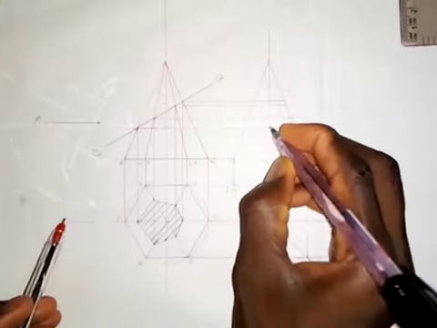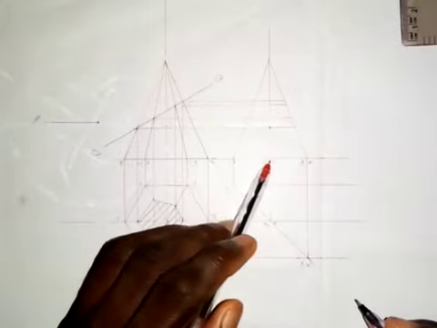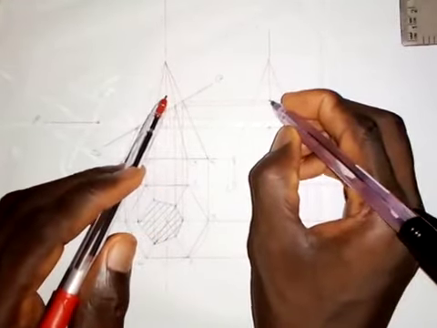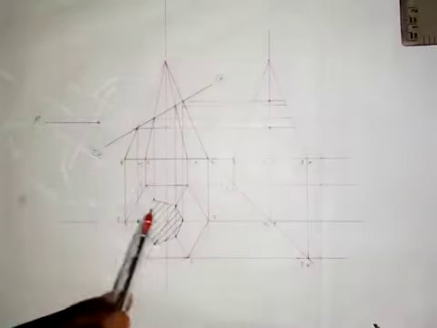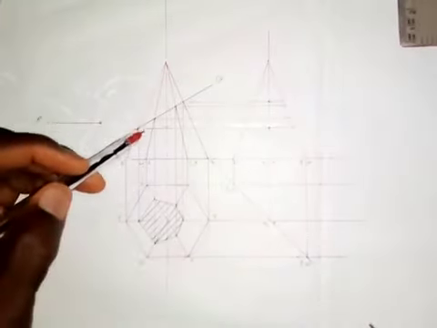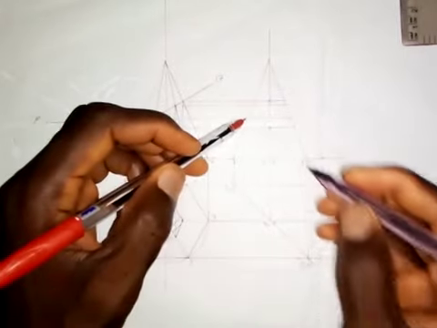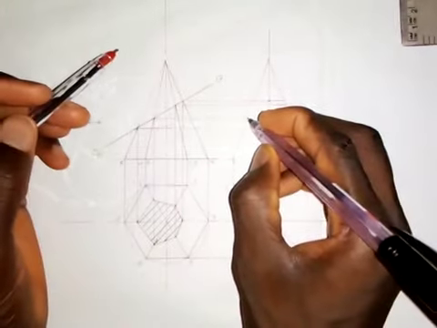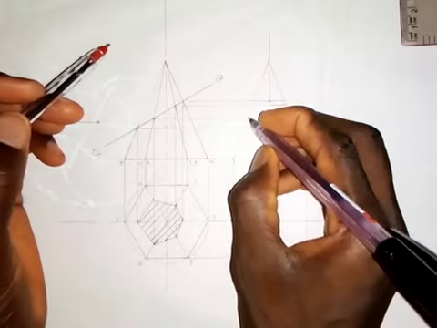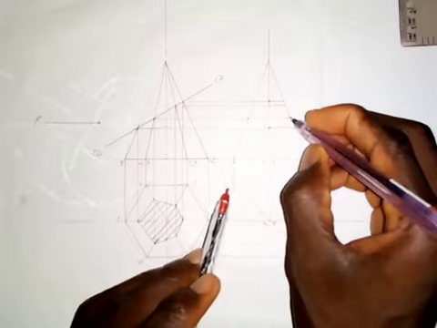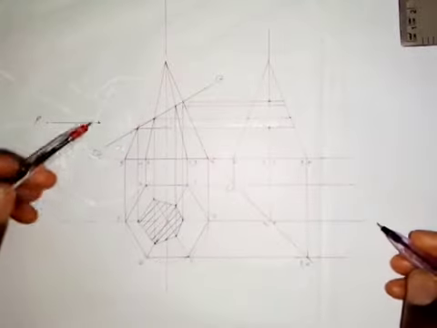Okay, then we also have 2 on this line, so this is point 2 here. Then here we have 4 and 6. This is where we are going to have 6 at this point, and here we have 4. So this is point 4.